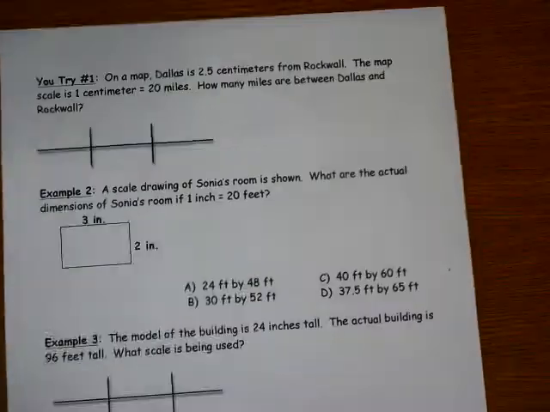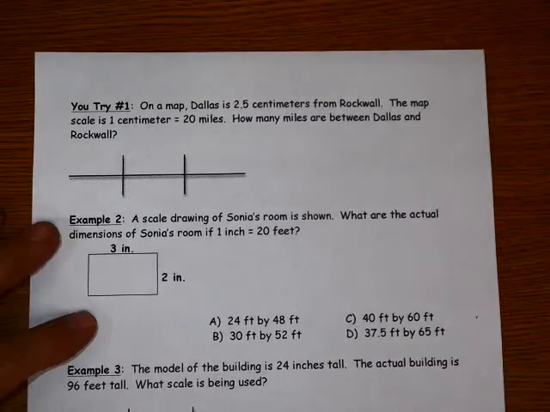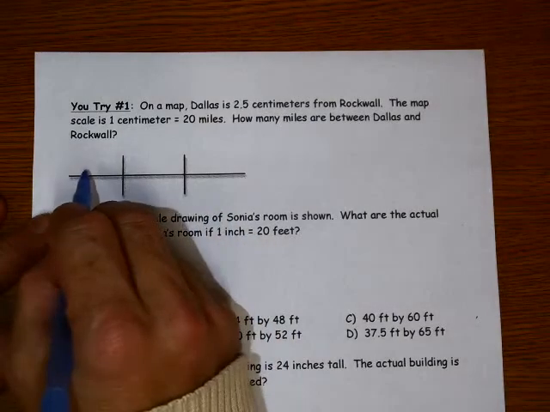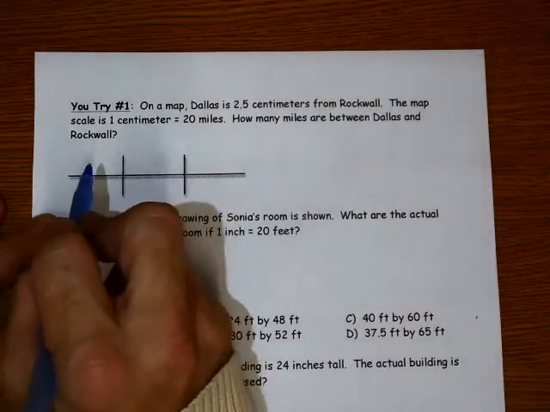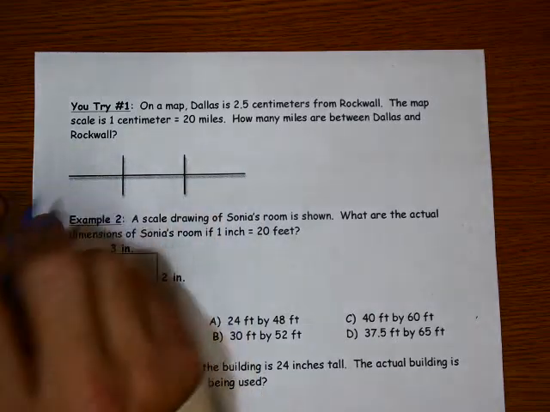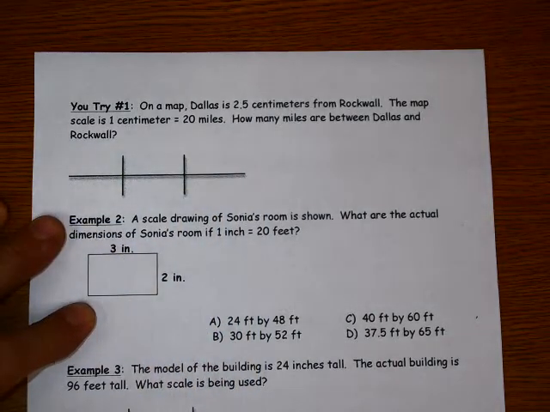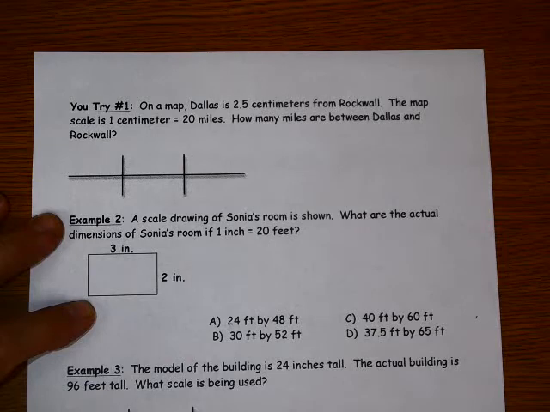Okay, you try. So real quick, we're going to set this one up. Make sure you use your labels out here. You're going to use centimeters and miles. So once you do that, just hit stop for like a minute, and you should be able to figure that one out.